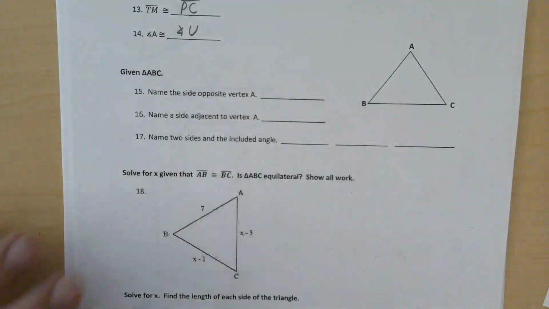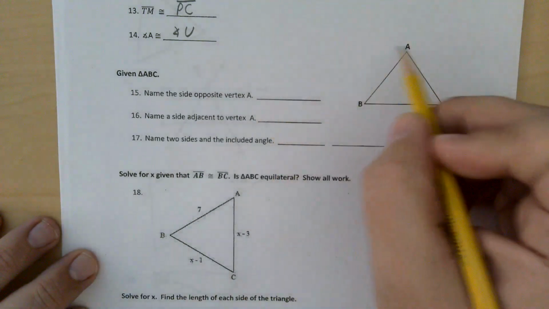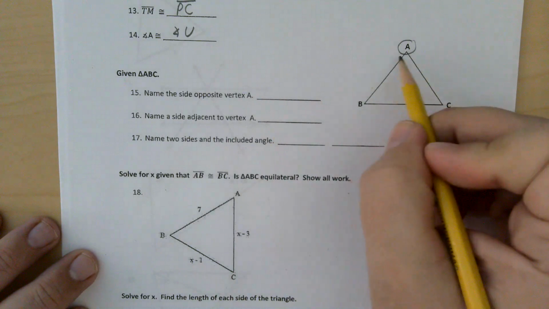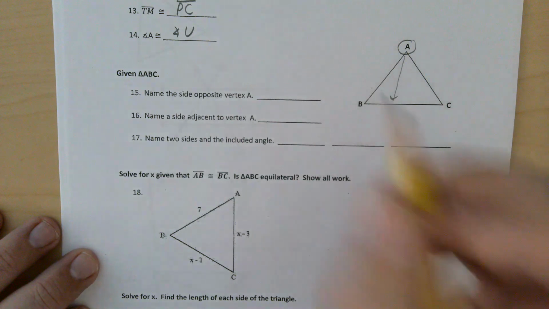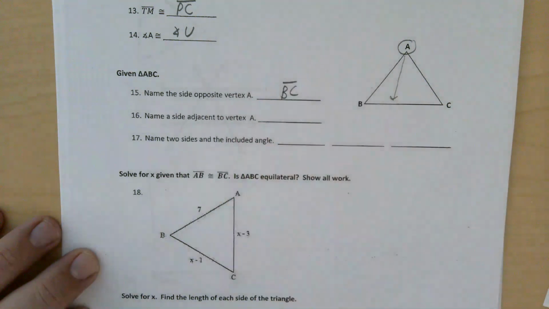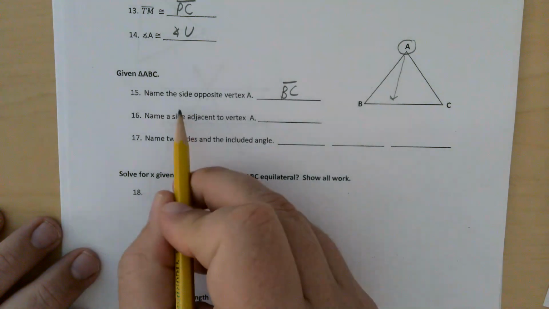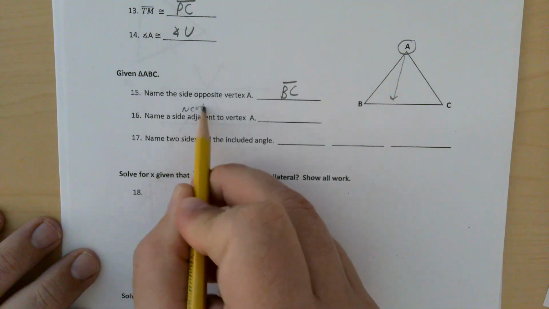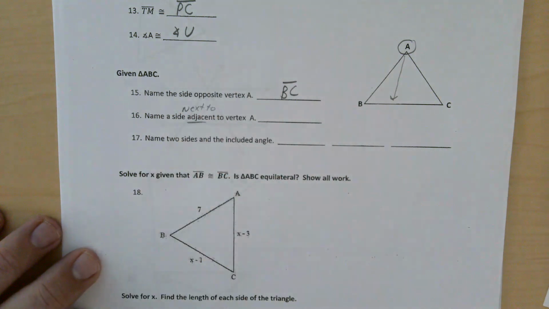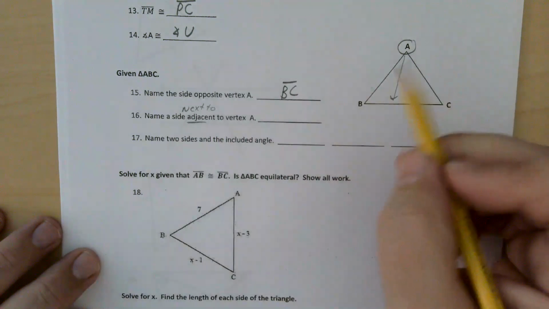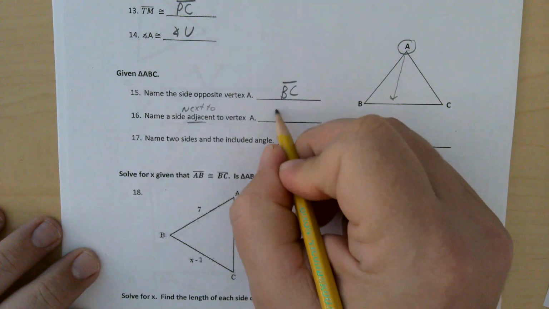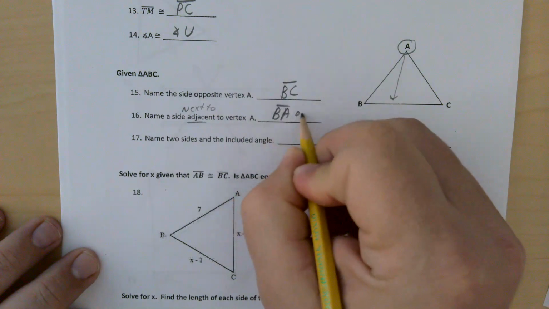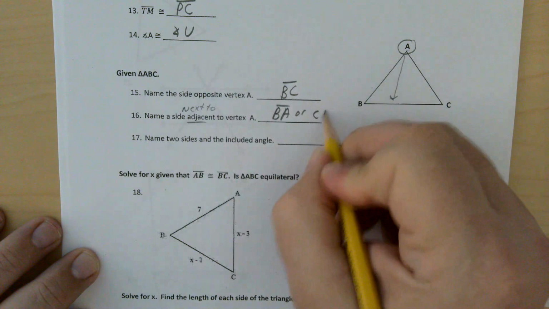Okay, this next part should be easy. When I say vertex A, I'm really referring to this angle up here. So angle A, the side opposite, that's the farthest away, is going to be side BC. That's all you're looking at. Adjacent means next to. So if you need to, write "next to" so that you can associate the word adjacent with next to. You have two choices. The two sides that are next to A are going to be BA or CA.